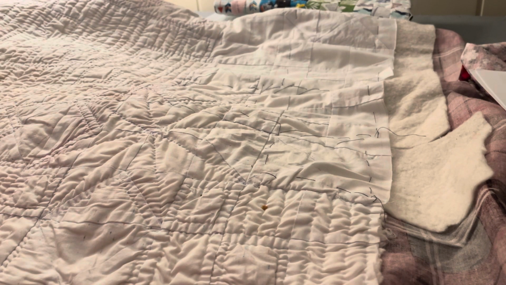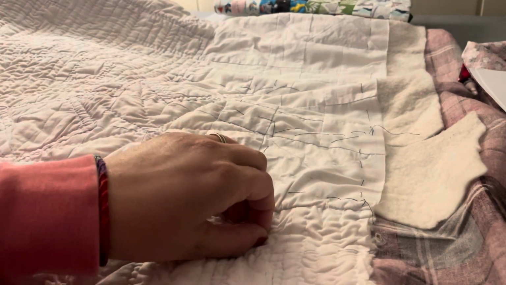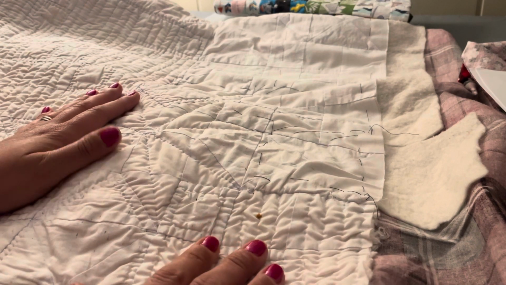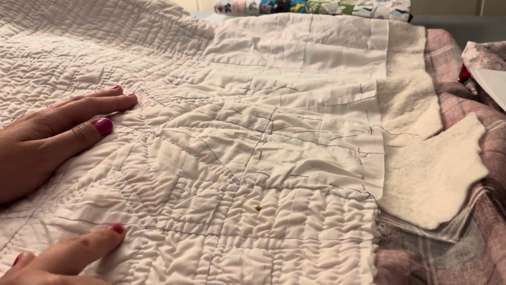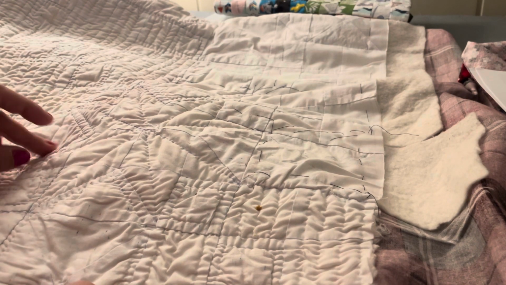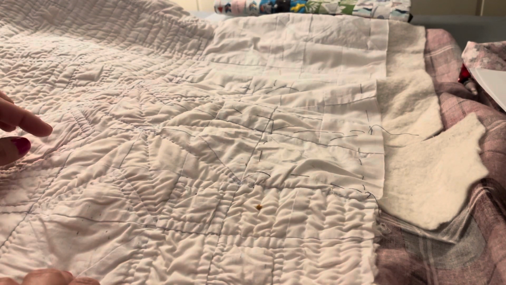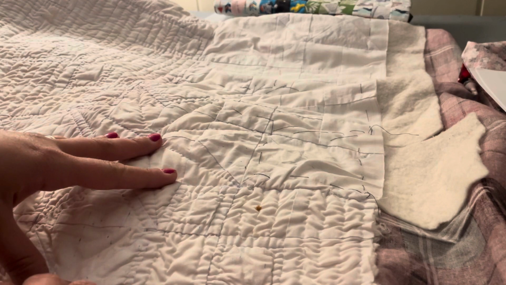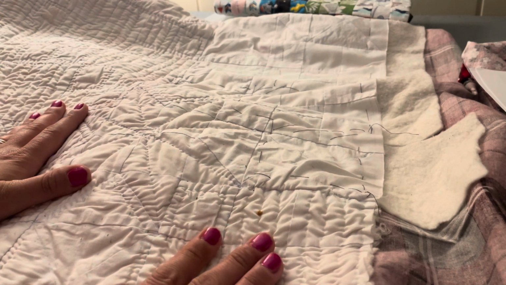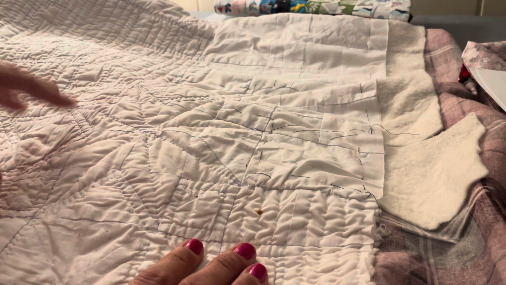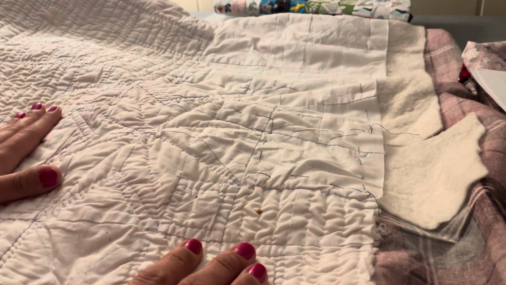And so my idea on this quilt was that it would all be white. If you look really closely, there are some variations in the white, like one color white and another color white. But I wanted it to be almost like a whole cloth quilt, where the design was in the stitching, not in the fabric.